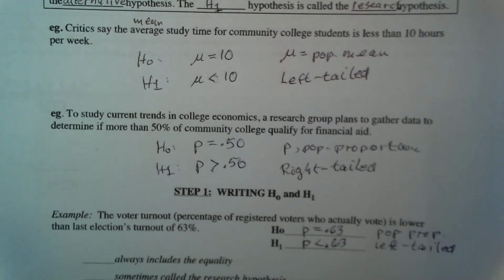So let's go over some basics. H naught, our null hypothesis, always includes equality. H1 sometimes is called the research hypothesis. H naught is assumed to be true until data contradicts it, and H1 is the hypothesis to prove its case.